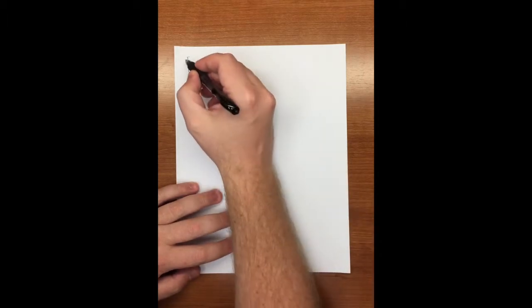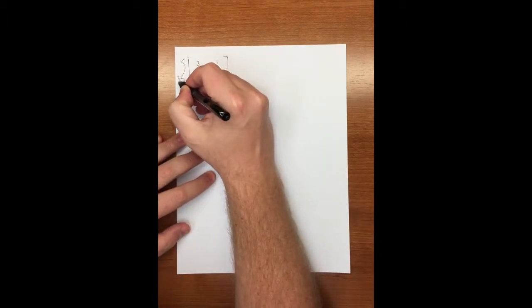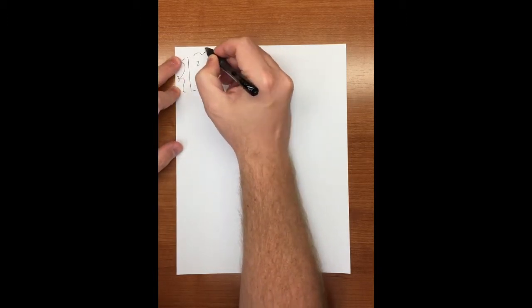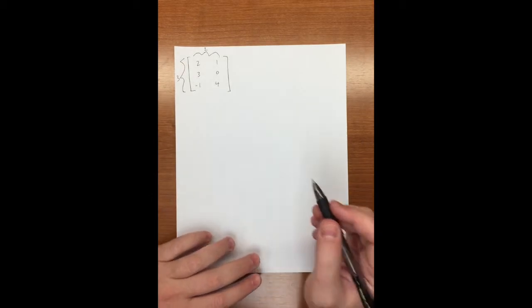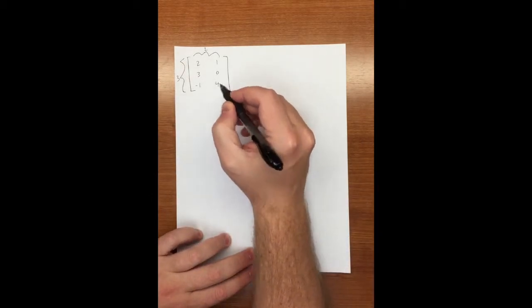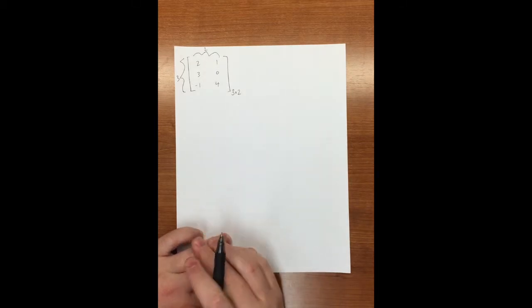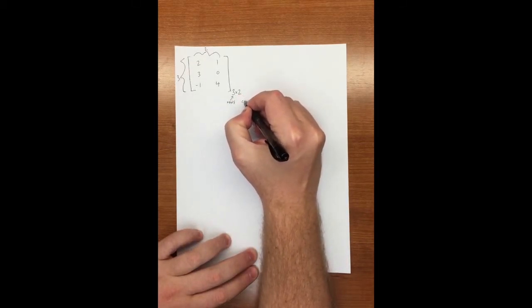So you'll notice we have 3 rows. So there are 3 rows here and 2 columns right here. And so we are going to denote a matrix. We're going to call it by the number of rows that it has and by the number of columns that it has. So this is going to be a 3 by 2 matrix because there are 3 rows and there are 2 columns.